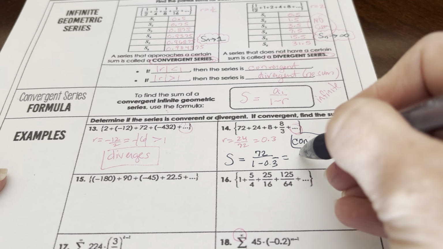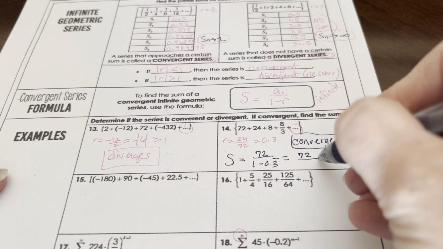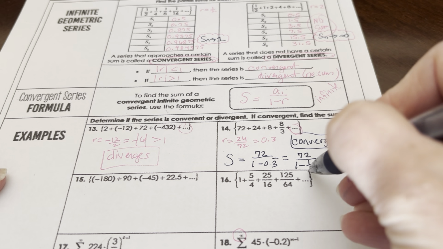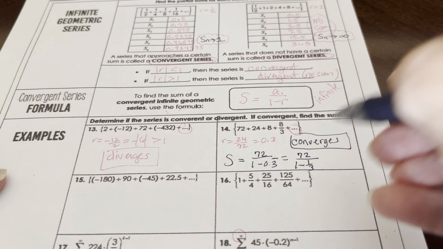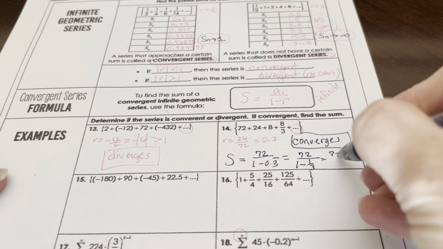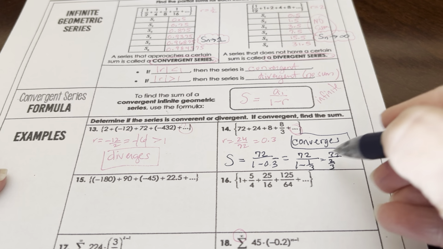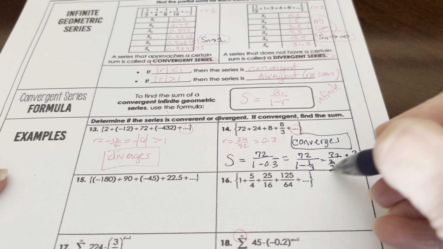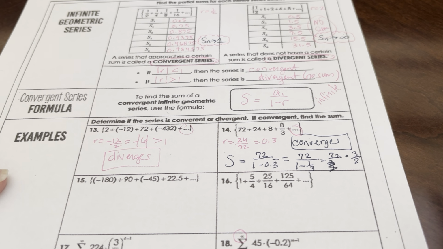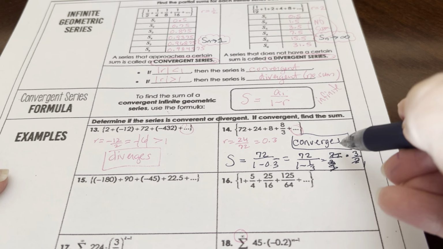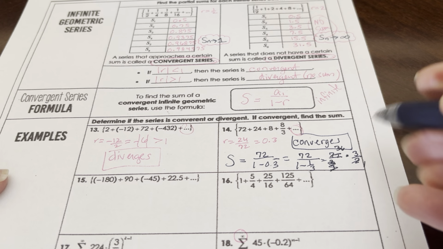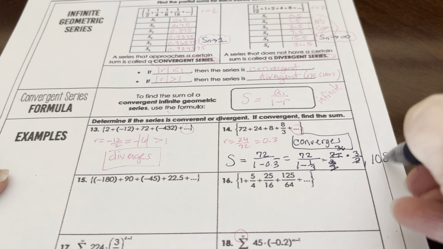So sometimes it's better to change it to 72 over 1 minus a third. 1 minus a third is just 2/3, so now you have 72 over 2/3. If you flip and multiply, you can cross some stuff off. This will be a 1, and this will be 36. And then 36 times 3 gives me 108.